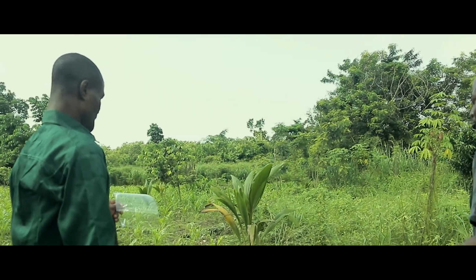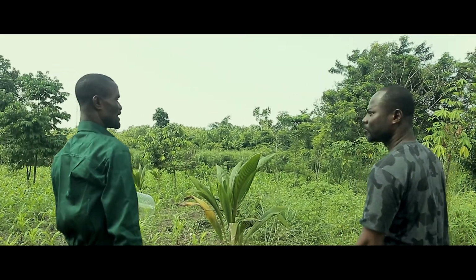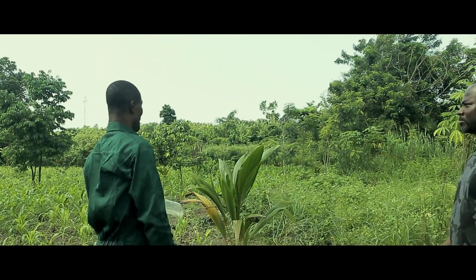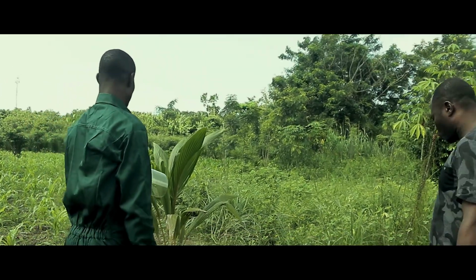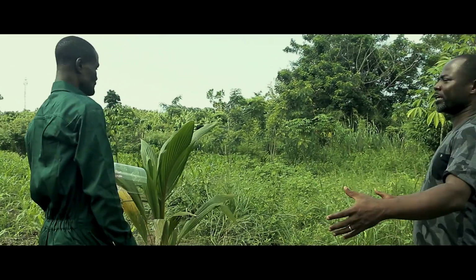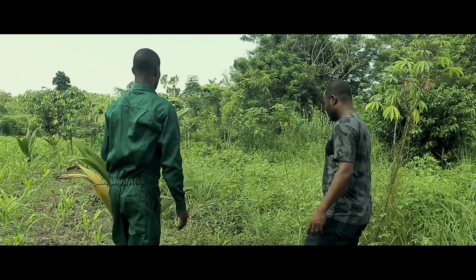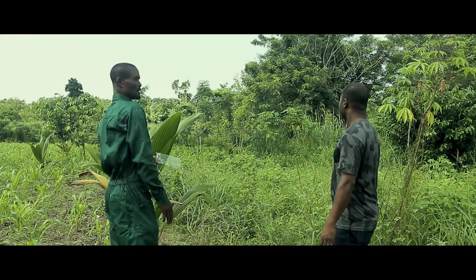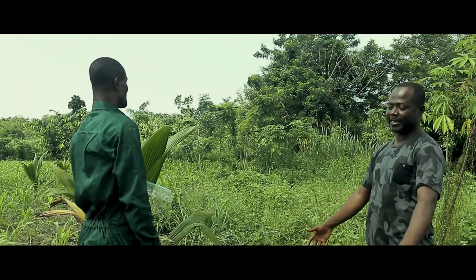So we are on a trail in search of these snakes. We are at a location looking and hunting for those snakes. So this morning, that's why we are basically here.